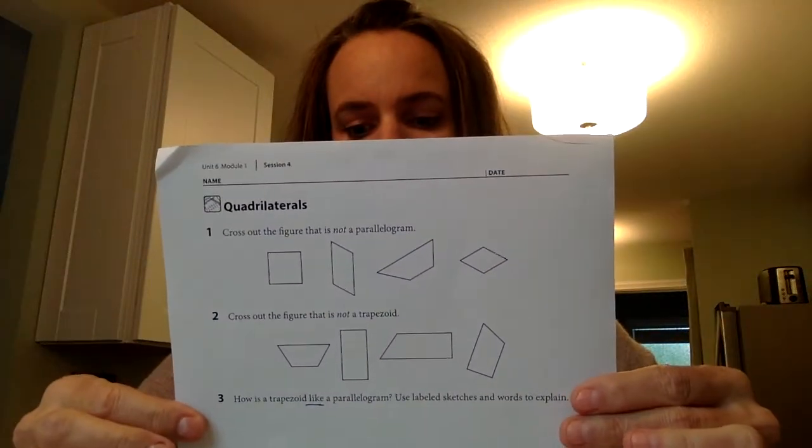Third grade mathematicians, I have another lesson for you. This one is about quadrilaterals. So, quadrilateral. You might remember quadrilaterals from second grade, or you might be thinking, quad, I've heard that before.